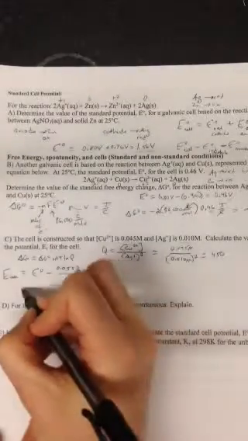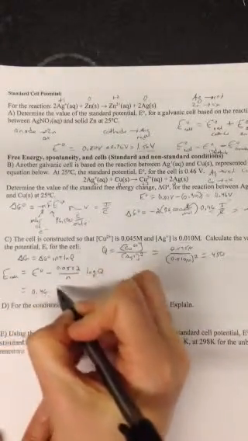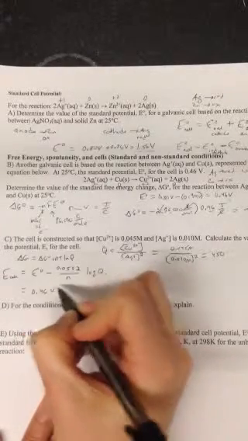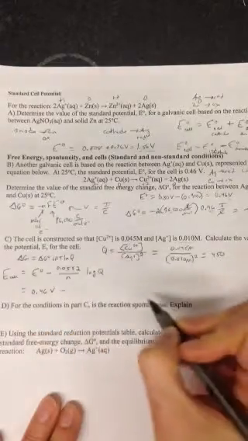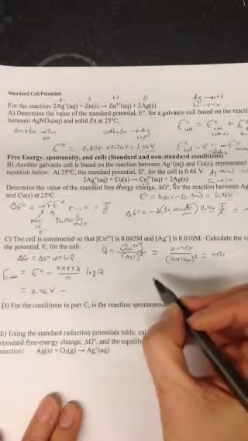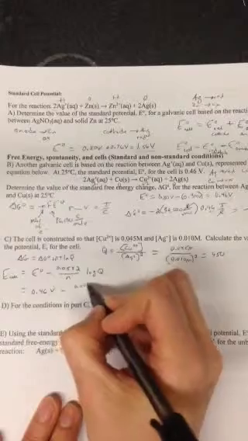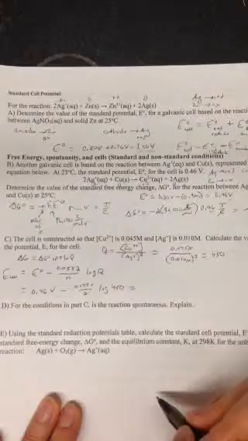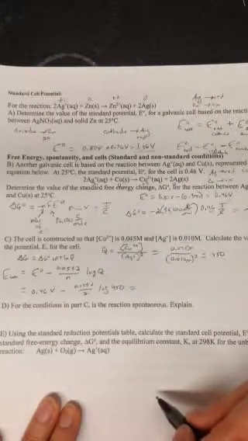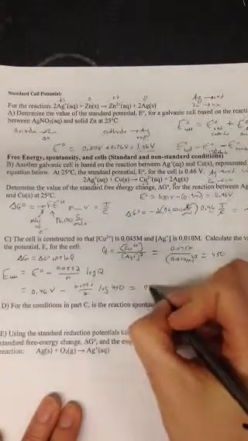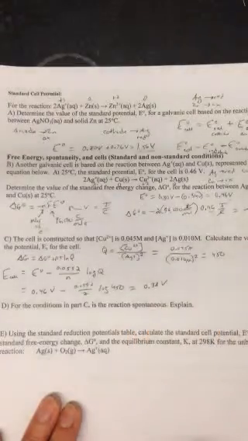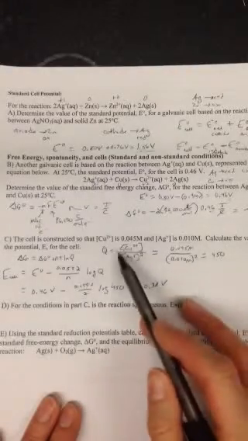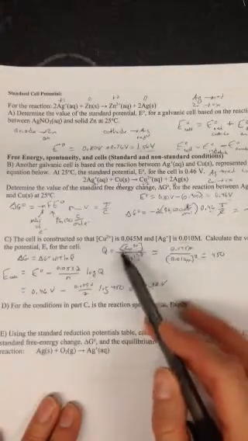Then it's just a matter of plugging into this equation. So we've got 0.46, and this is in volts, which is joules per coulomb, but we'll leave it as volts because we're ending up with an Ecell, minus 0.0592 divided by 2 times log of 450. Solve all that, and you end up with 0.38 volts.